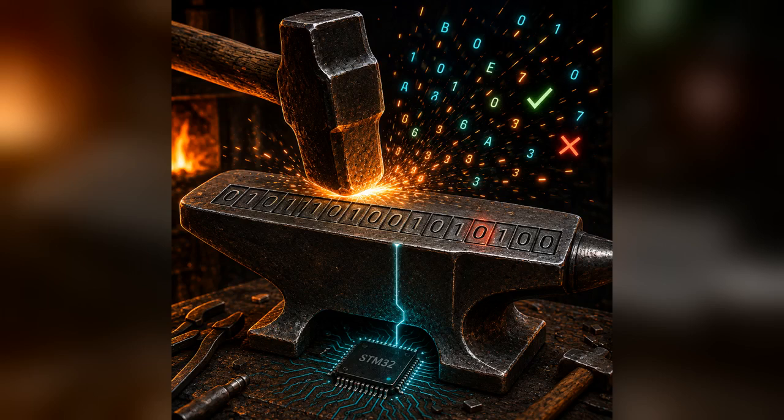So testing on real silicon forces your code to survive the actual physics of the microchip. Exactly. Complete with pipeline stalls, memory latency, and electrical noise. The silicon doesn't lie, because the silicon cannot ignore physics.